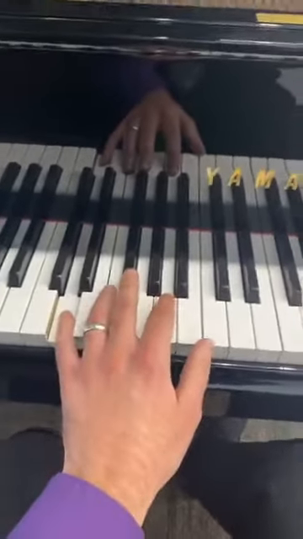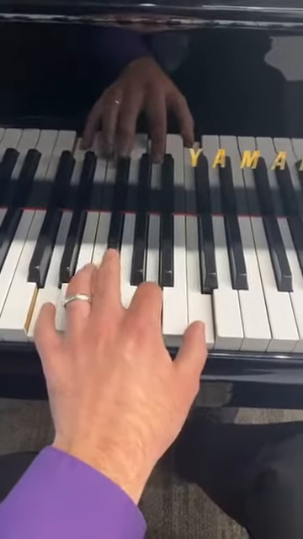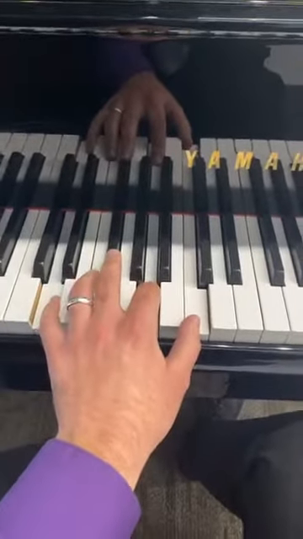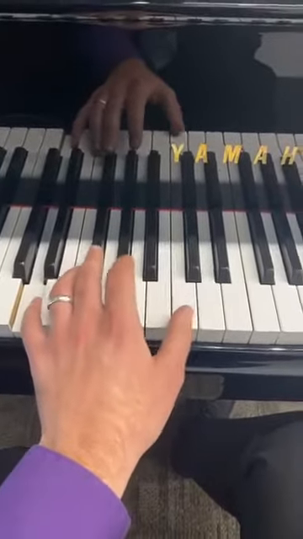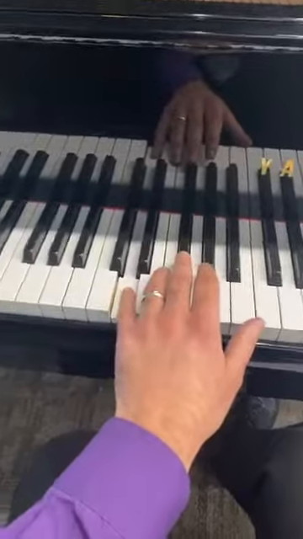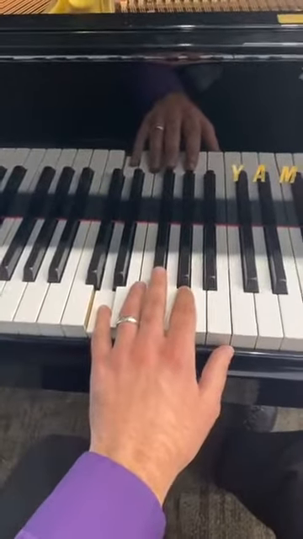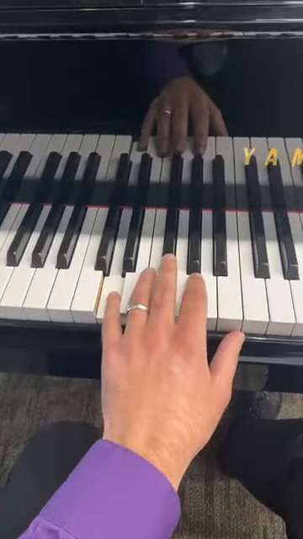If I'm playing a D7 chord, the 3rd of the chord is the F sharp, the 7th of the chord is the C. All right, so I've got D. What if I go to the 7th chord that is a tritone away from D?